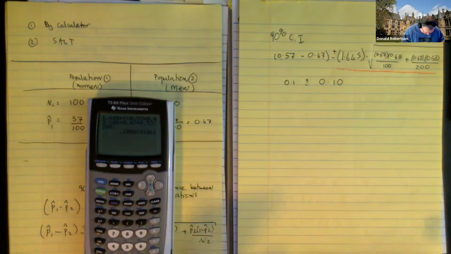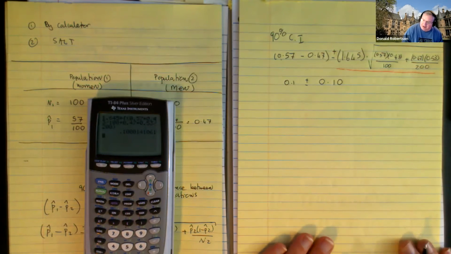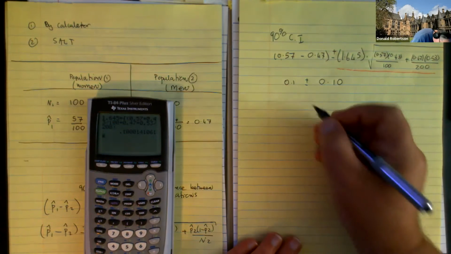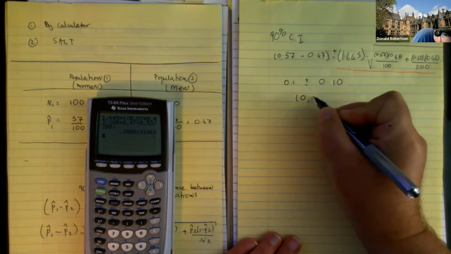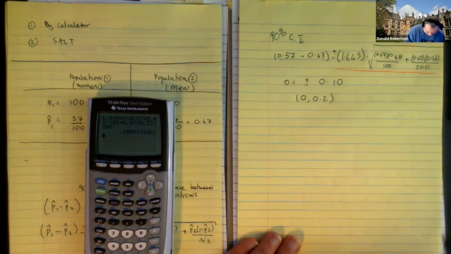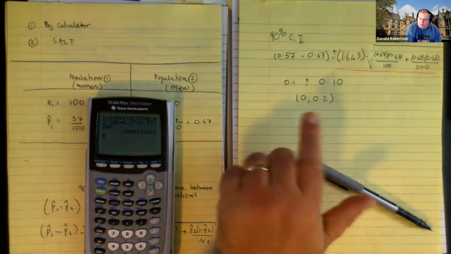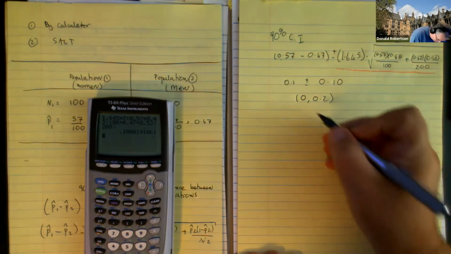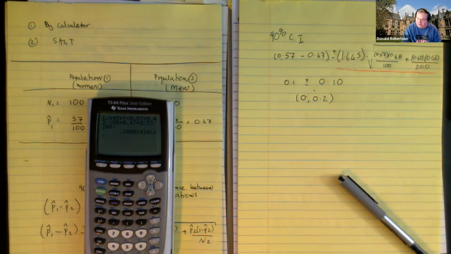That was a sheer fluke. And in a funny sort of a way, I don't want it to be that number, but it is what it is. That's 0 to 0.2. Can we pretend that that number is 0.00001? Just pretend it's a little bit bigger than 0.